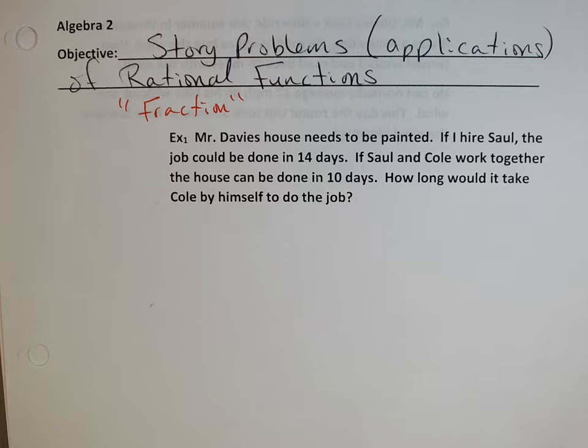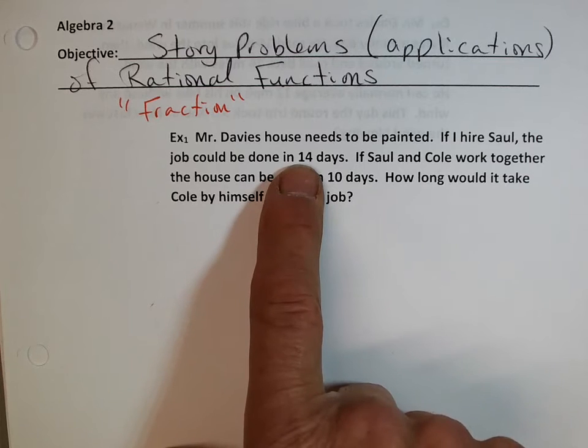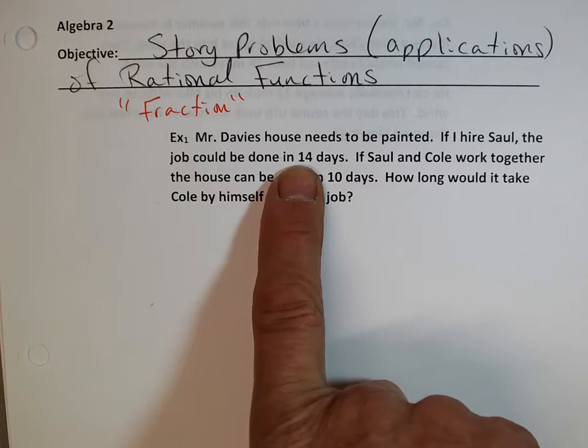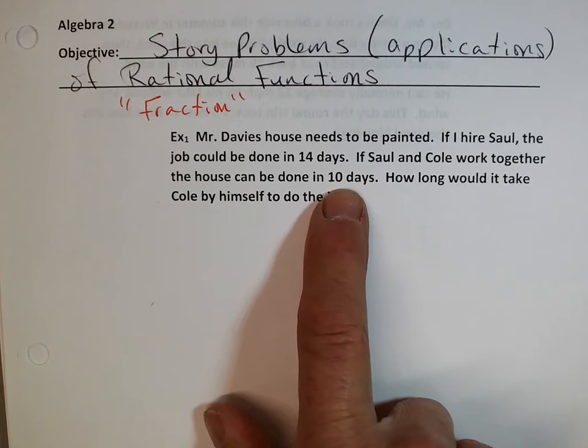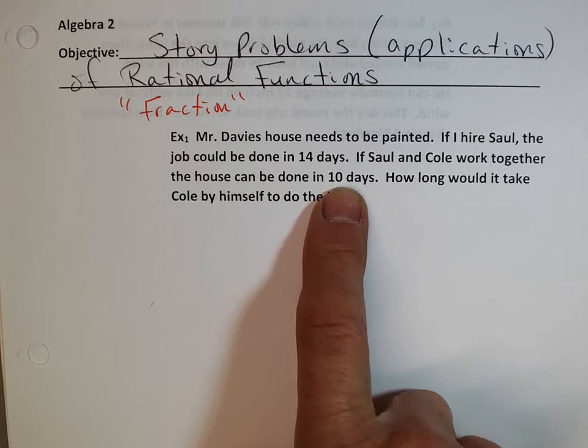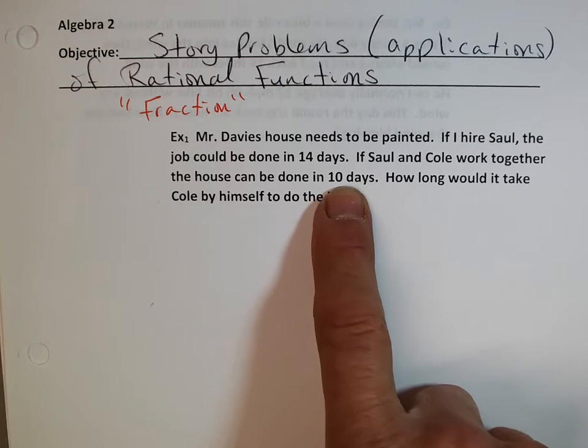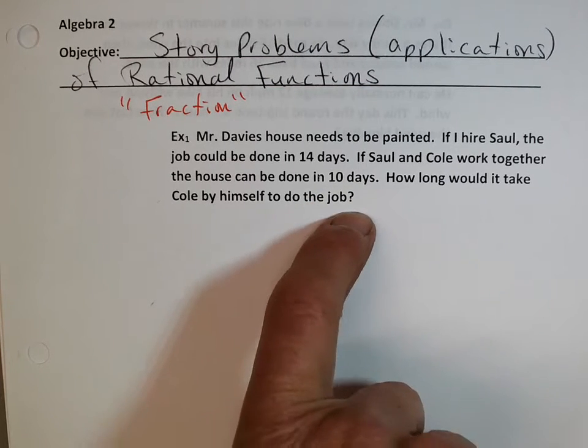All right. So, Mr. Davies' house needs to be painted. If I hire Saul, the job can be done in 14 days. If Saul and Cole work together, the house can be done in 10 days. So then, if I fire Saul, how long would it take Cole to do it by himself, right?